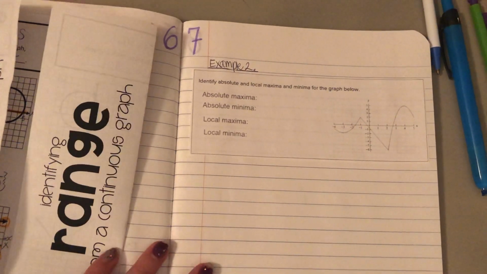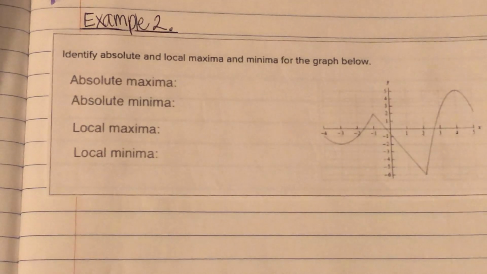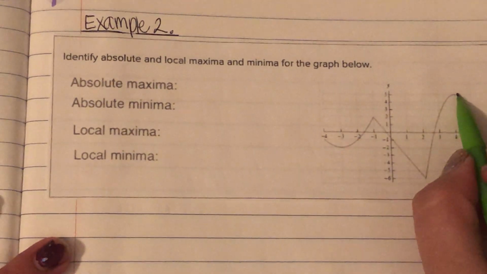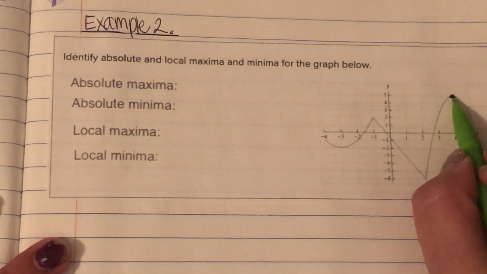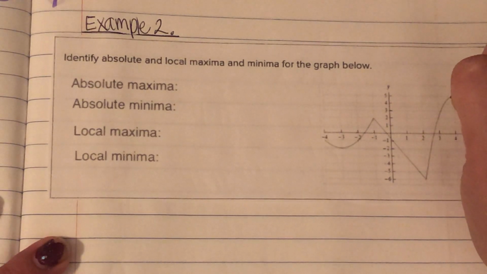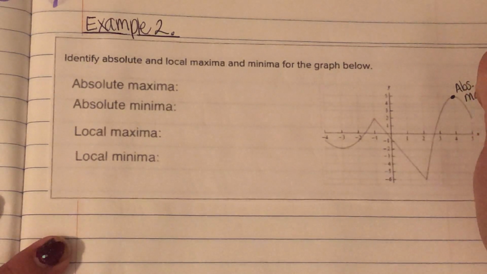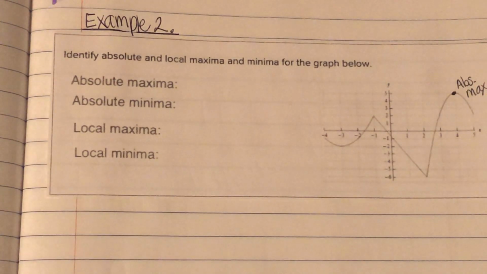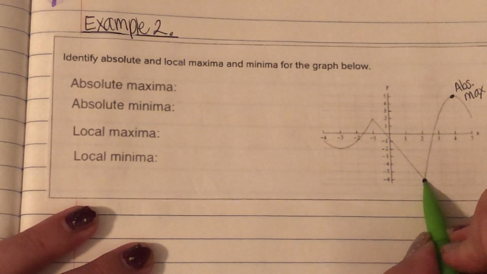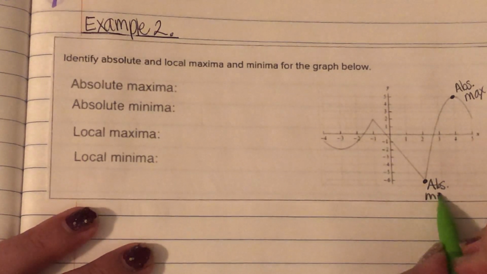So we're going to take a look at our graph. Let me zoom in for you here so you can see it a little bit better. The absolute biggest part of the graph that I see is right there. There's my absolute max. So I'm just going to go ahead and write on my graph ABS for absolute, and I'm going to put MAX for maxima. And if I look at my graph again, I can see, come down here, this point being my ABS absolute, MIN, minima.